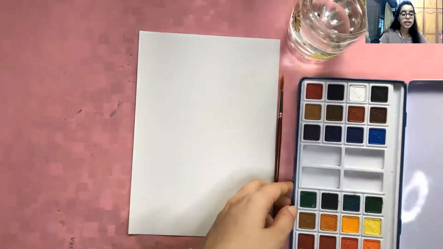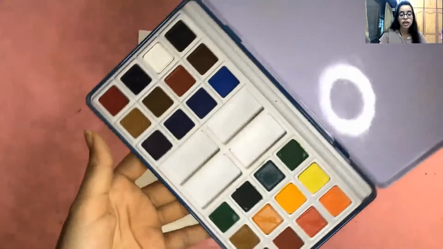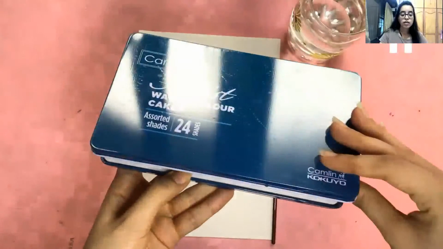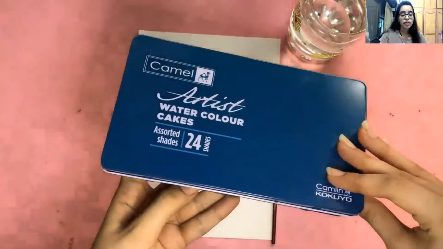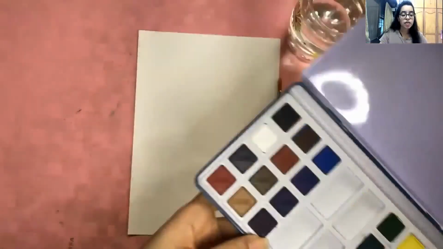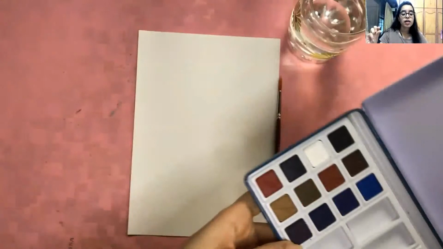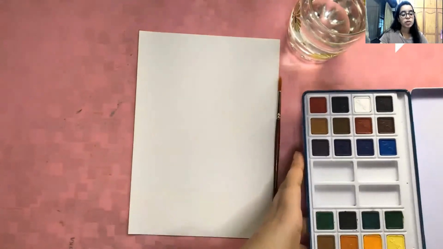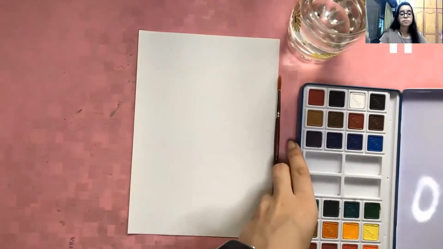Fourth, we need these watercolors. So again, I'm going to use this set of watercolors. These are from Camlin and these are watercolor cakes. So what are watercolor cakes? They are in smaller cubical portions and they are solid. Okay, they are solid and they get activated only when added with water. So these are watercolor cakes which get activated upon adding water to them. So I'm going to use these watercolors. Any brand of watercolors would be fine.